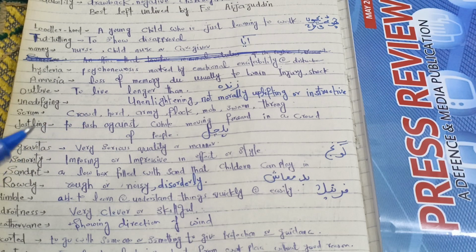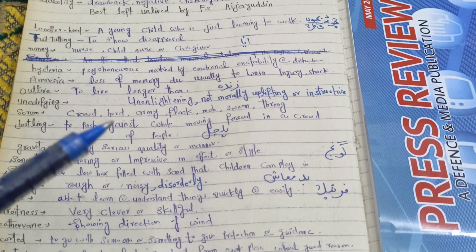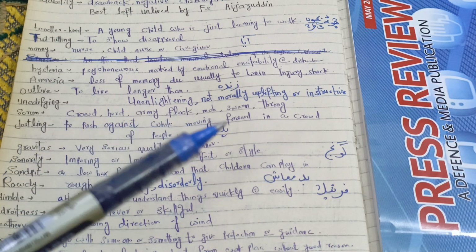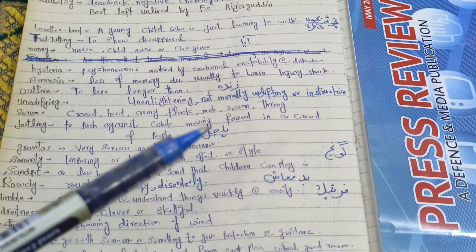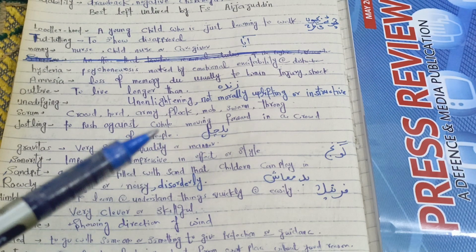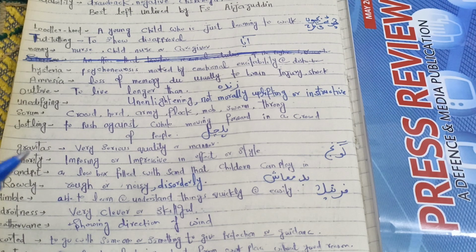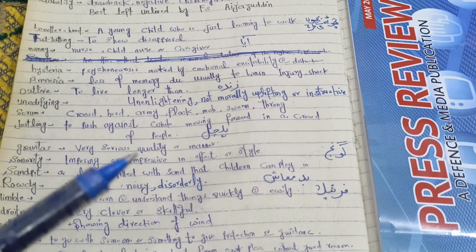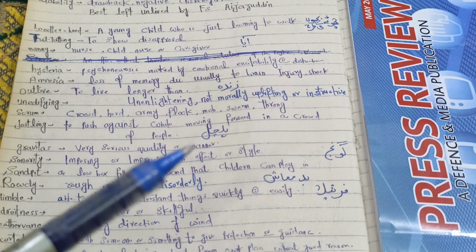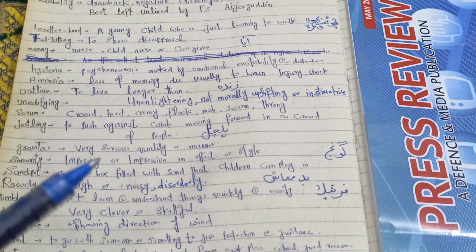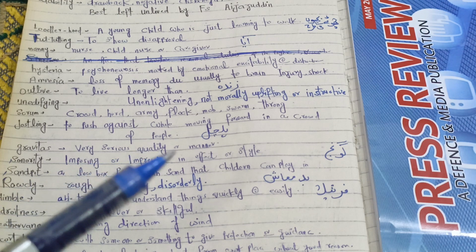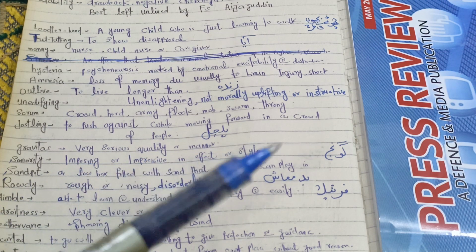Next one, jostling. So to push against while moving forward in a crowd of people. In Urdu, its meaning is halchal, hujum. Next one, gravitas. So very serious quality or manner. Next one, sonority. So imposing or impressive in effect or style.